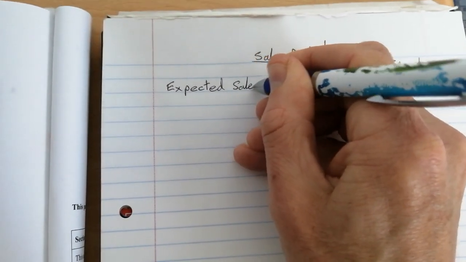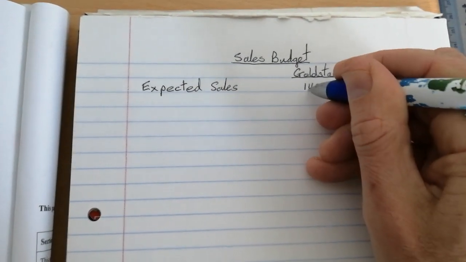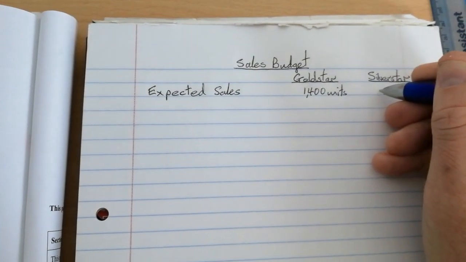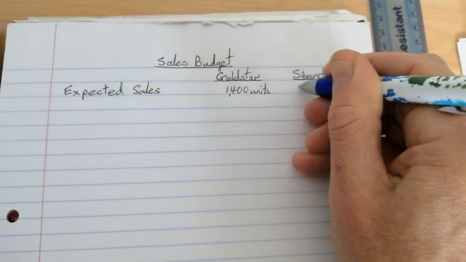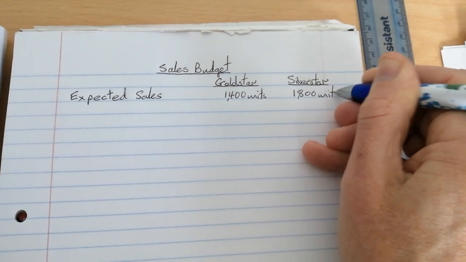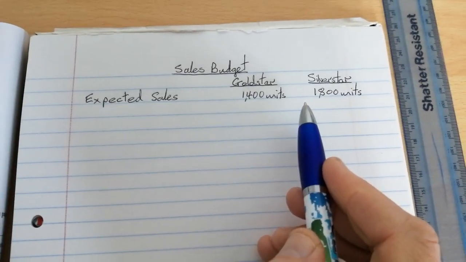Expected sales, and we said 1400. They gave us that number of units. And this was 1800 units. And that's essentially your sales budget in units. That's it. It's a one-liner, really.